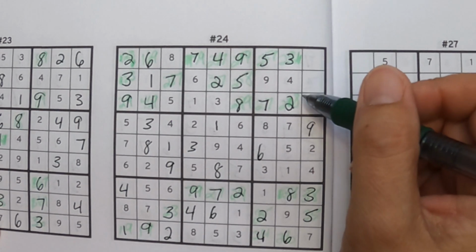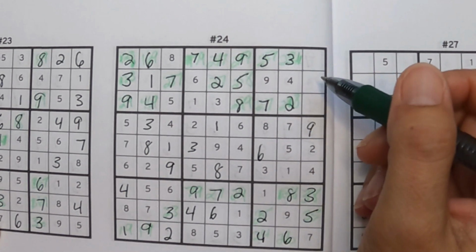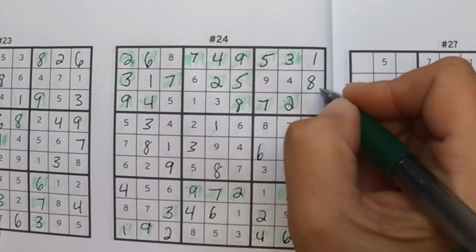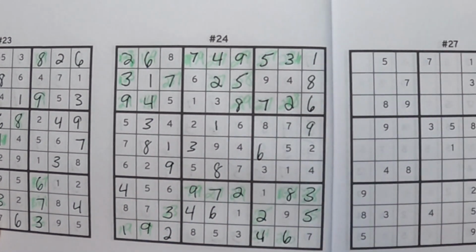And to finish out this box, we're missing 1, 6, and 8. We've got 6 and 8 here, so this is our 1. 6 here, so 8 and 6.